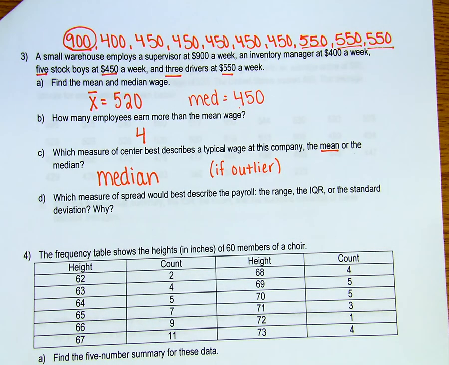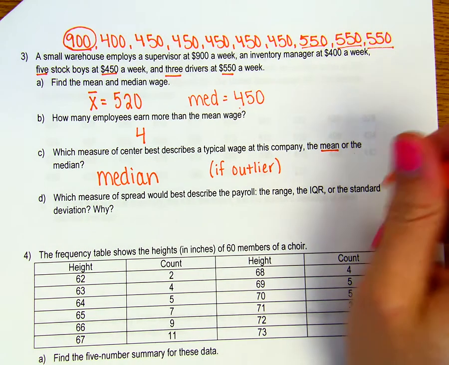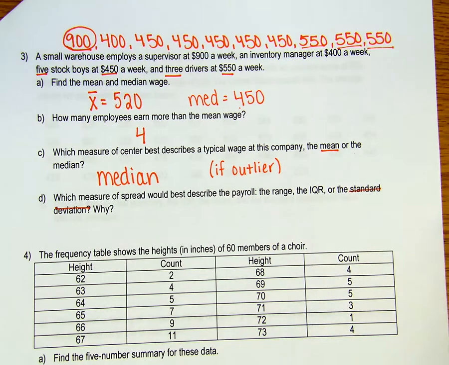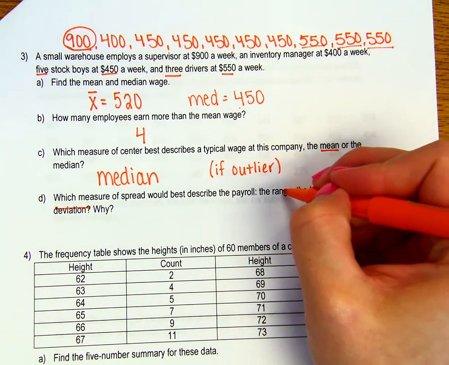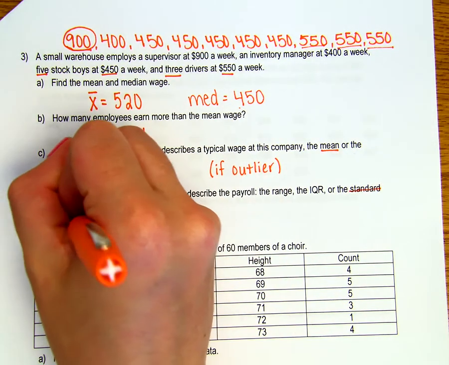Part D says, which measure of spread would you best describe the payroll, the range, the IQR, or the standard deviation, and why? Now, the standard deviation talks about the percentages of people who are between two numbers, so it's definitely not going to be standard deviation. So now we're looking between the range and the IQR.